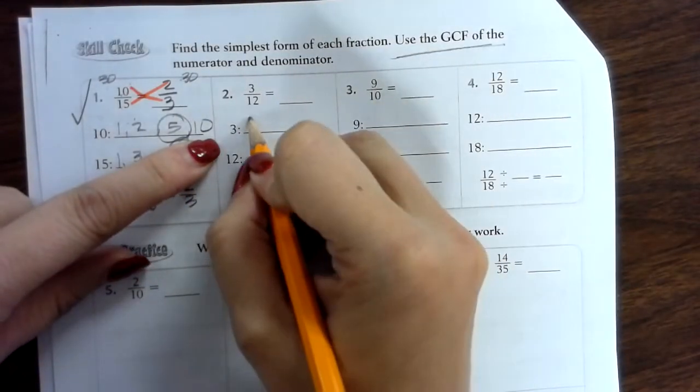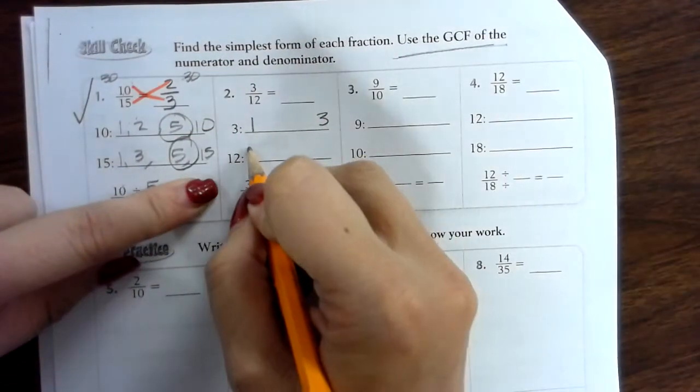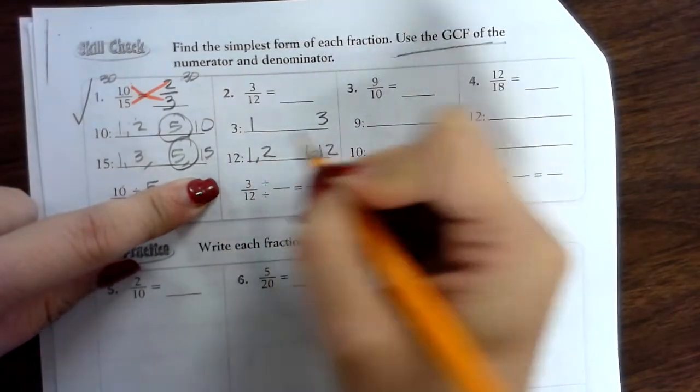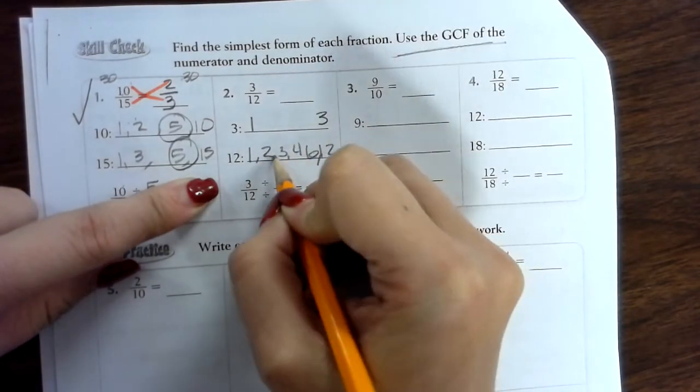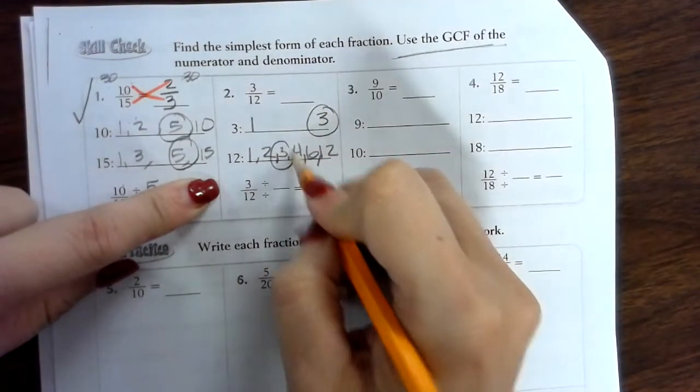Factors of 3: 1 times 3, nothing else because it's prime. 12: 1 times 12, 2 times 6, 3 times 4. Make sure you're putting your commas in there. Greatest common factor is 3.